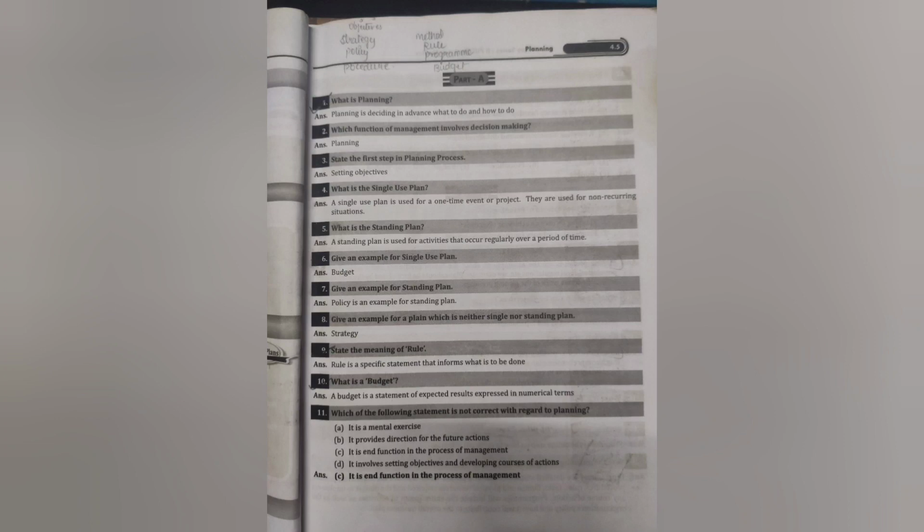What is the meaning of rule? It is a statement that informs what is to be done and what not to be done. What is rule is very important. So it is the statement which informs what to be done. What is budget? Budget is a statement of expected result expressed in numerical terms. So budget is the expected revenue and expected expenditure which you are defining in numbers, in numerical form. It is considered as budget.